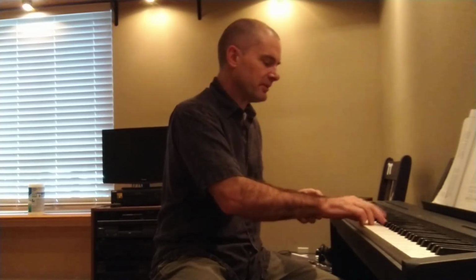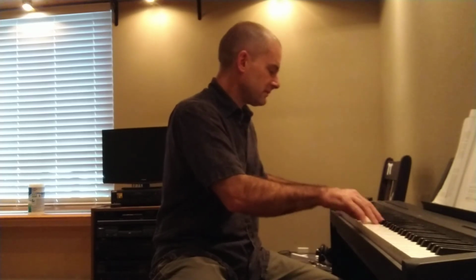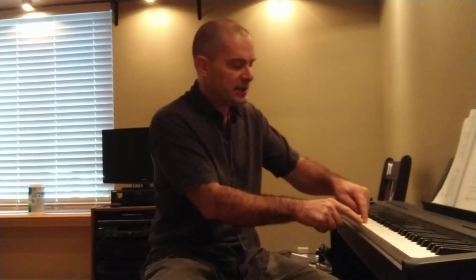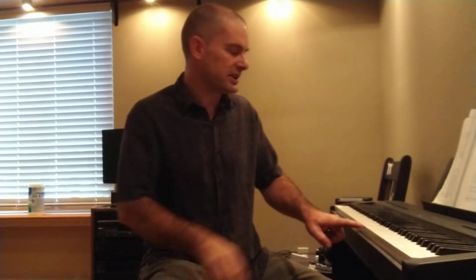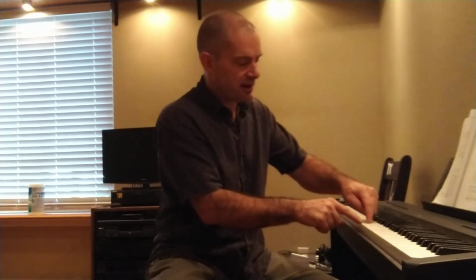Or here's another example. At the end, that's leading tone going to tonic. The leading tone has a function within the scale. It's pointing to the tonic and saying, here is the tonic. It has a lot of built-in tendency to want to be followed by the tonic.